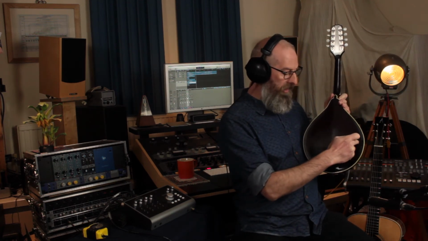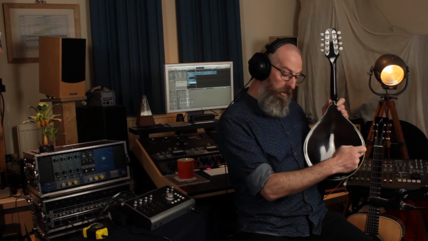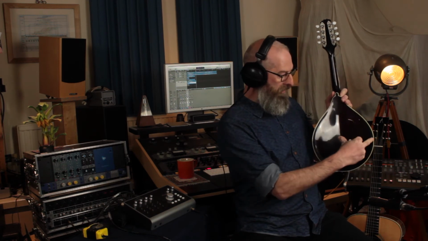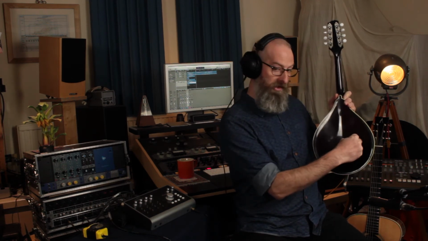Generally, if you have a speaker cone, let's imagine this is one, the center is the bright point, and towards the edge is the warm point. So people often put microphones halfway between the center and the edge. That's called the sweet spot.